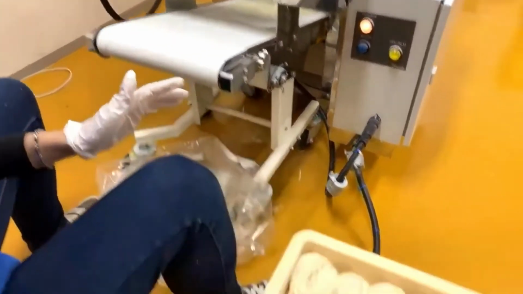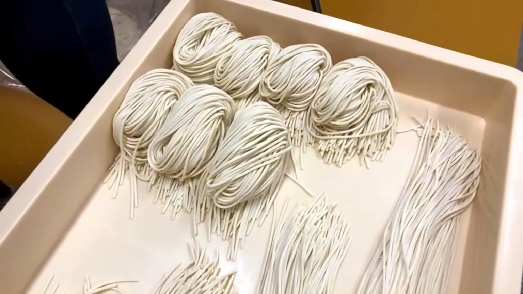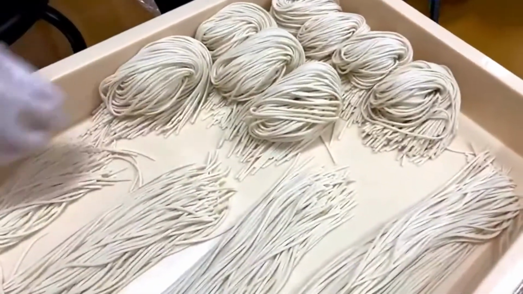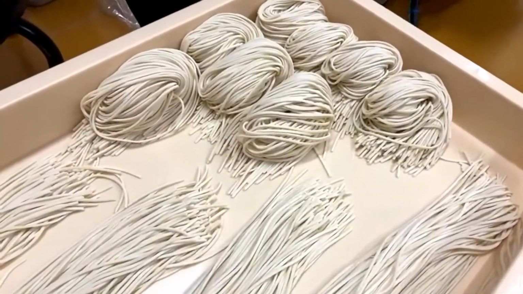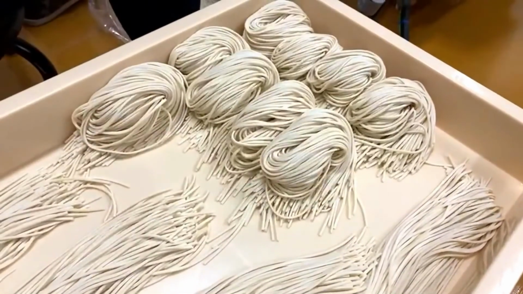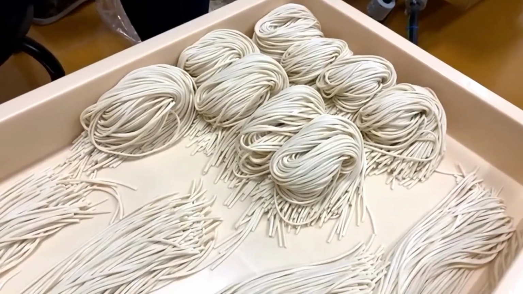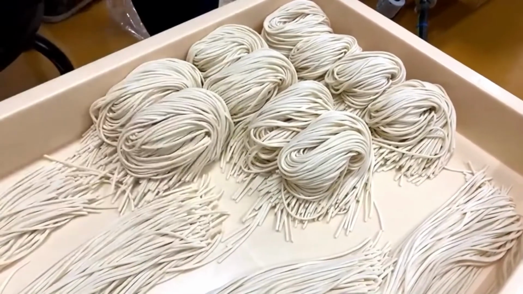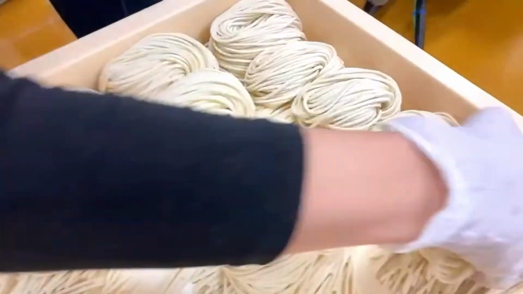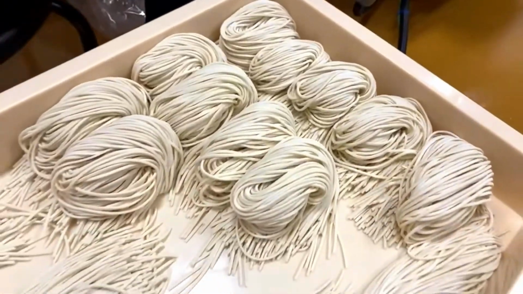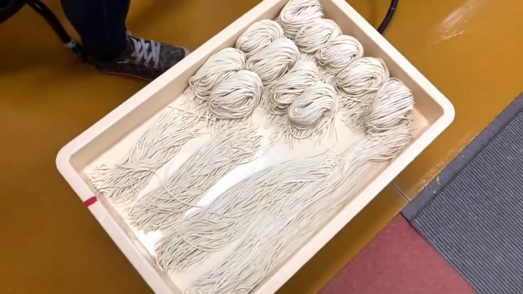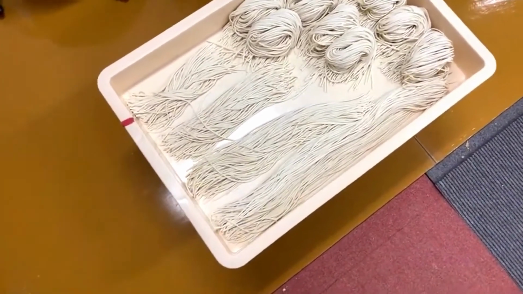So this is the noodle size, the thickness. It's 2.0 millimeter in width, and the thickness would be about 1.7 millimeter. This size is pretty good for miso ramen, or maybe some dipping noodles, like tsukemen too. So this noodle size is pretty good for different ramen dishes.